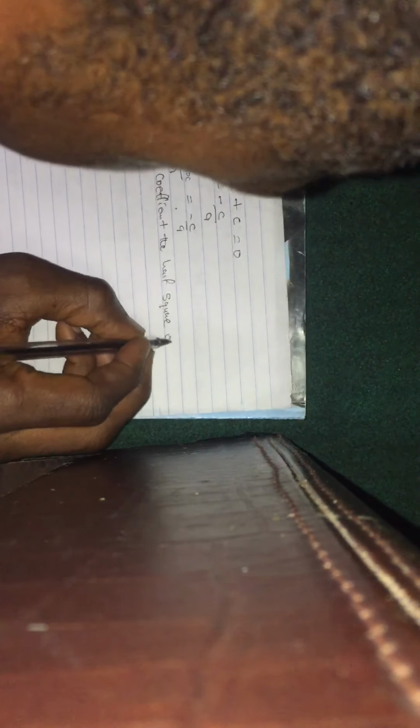Let me write it so that you also view it. Add the half square of the coefficient of x. Now if you look at the equation very well, you discover that the coefficient of x is b over a.